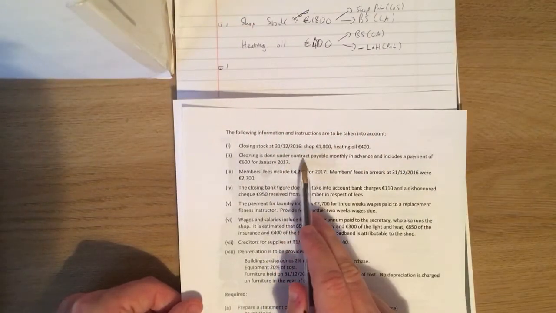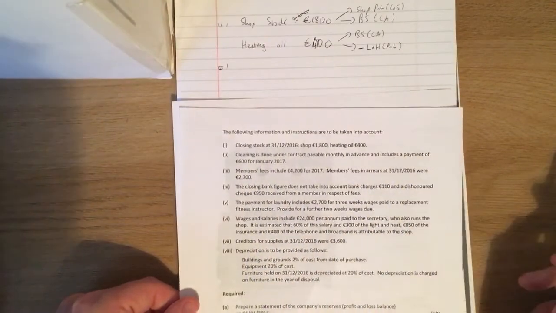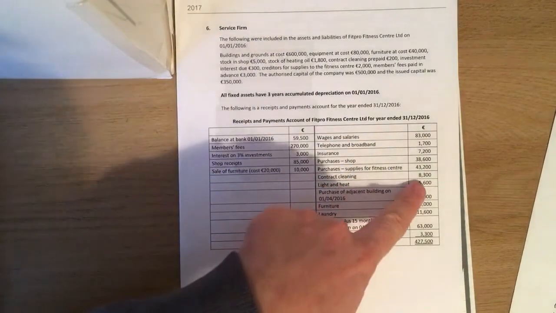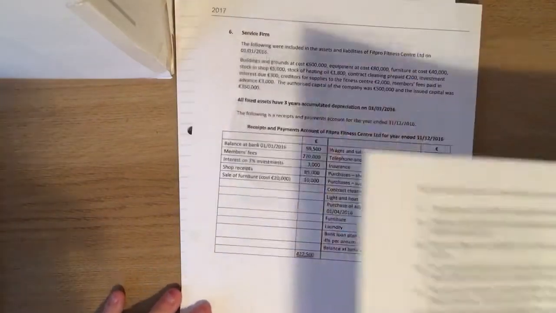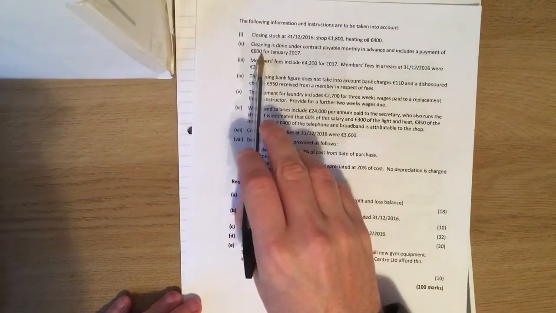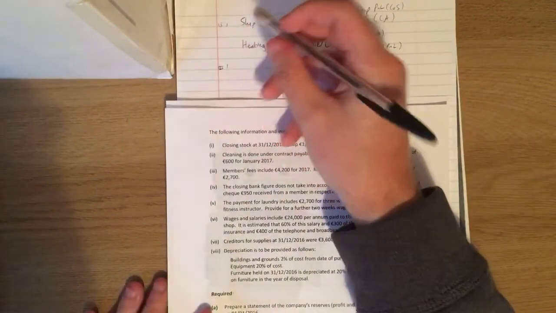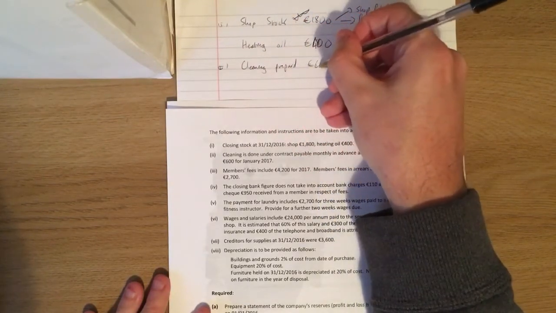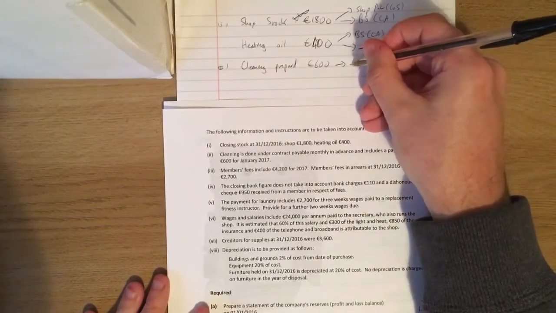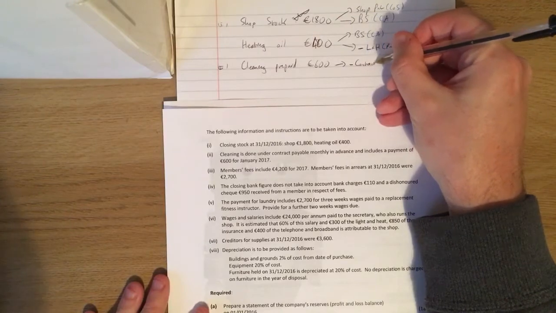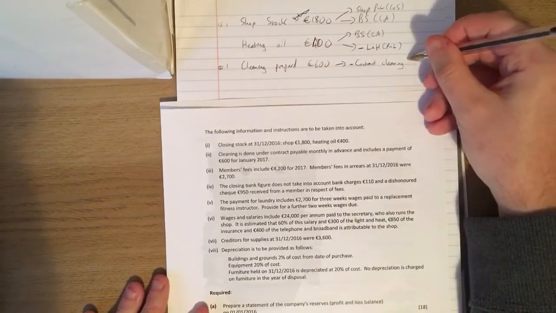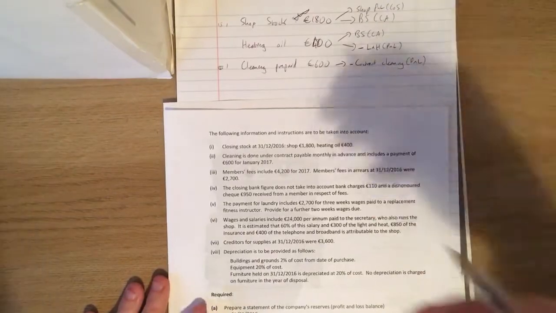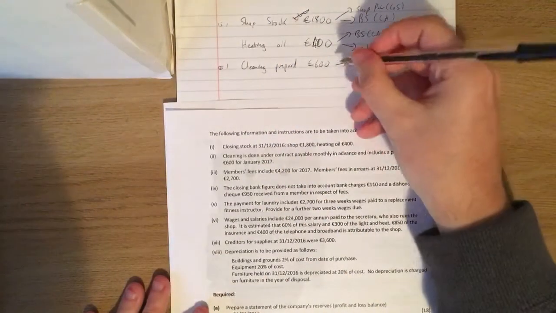Part 2, cleaning is done under a contract payable monthly in advance and includes a payment of €600 for January 2017. So I've got a contract cleaning expense here of €8,300. Of that, €600 is for January 17. So that will be cleaning prepaid, €600. So that is going to be subtracted from contract cleaning on the profit and loss because it's for next year, and then it's an expense prepaid. So I've paid some of next year's expense in advance, and that's a current asset on the balance sheet.